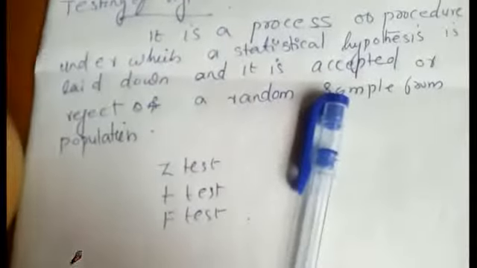Such a process is called testing of hypothesis.